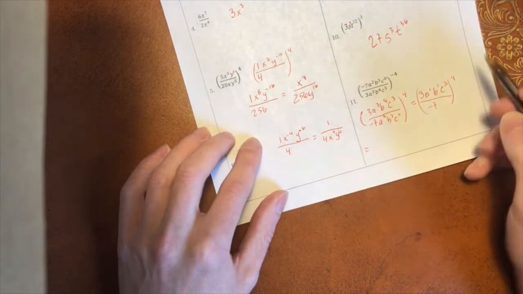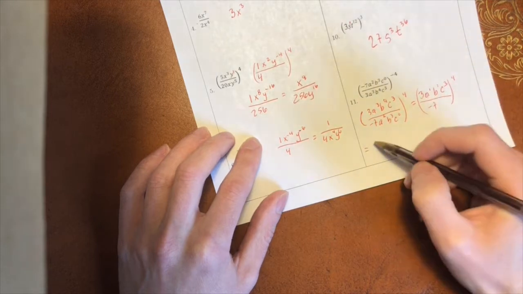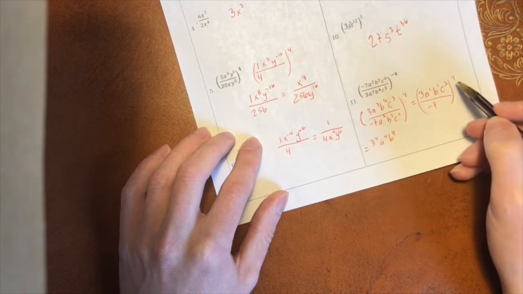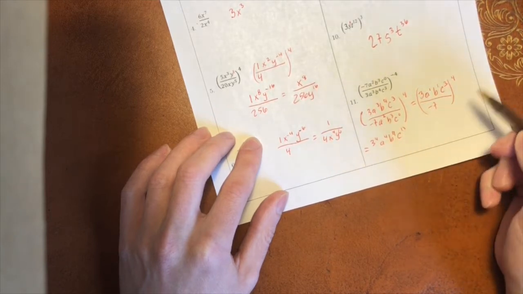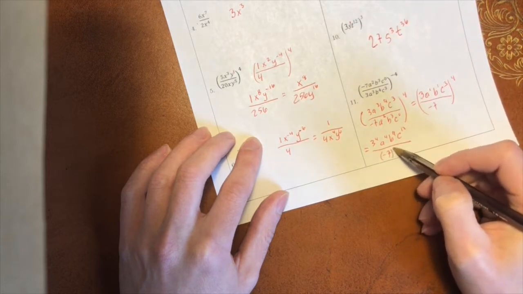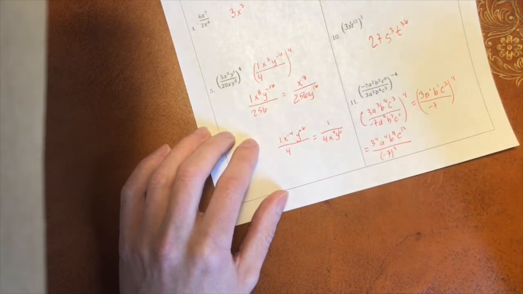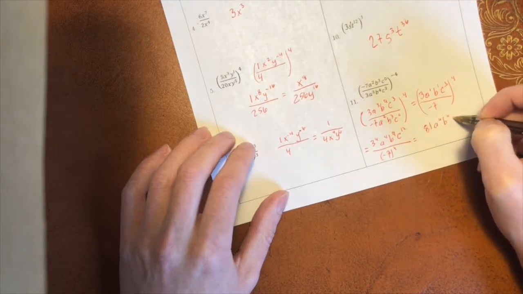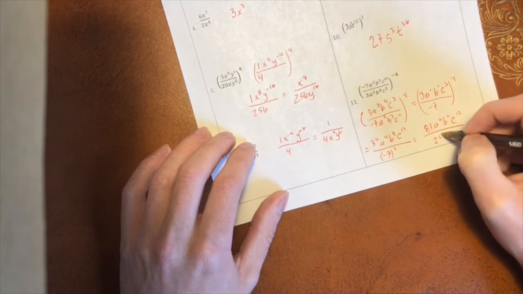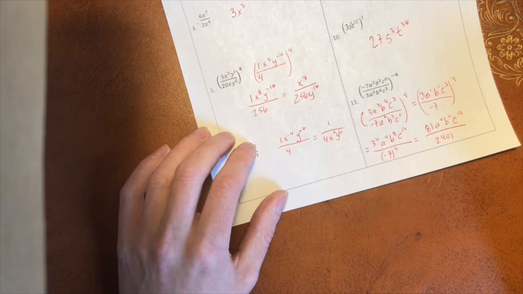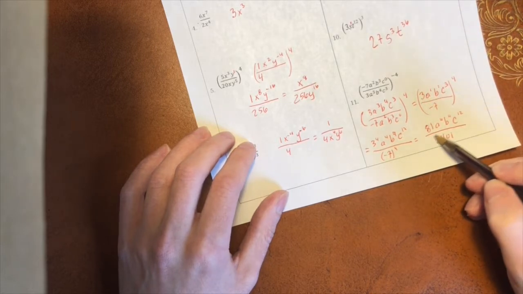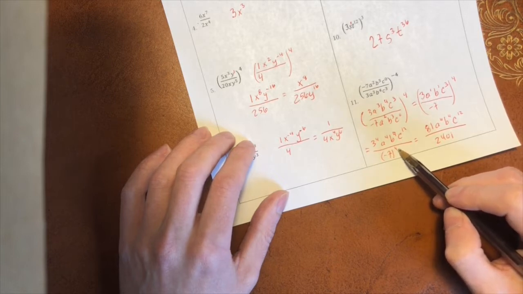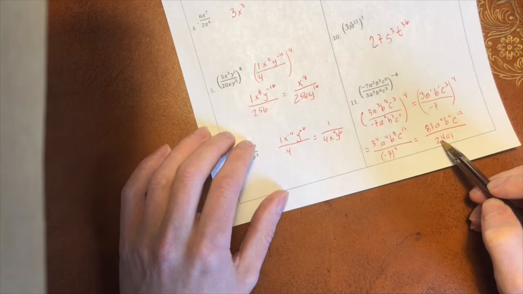Our next step, we're going to put each of these to the 4th power. So we're going to have 3 to the 4th power, a to the 4th power, b to the 4th power, and c to the 3 times 4, 12th power. Then down here, we're going to have negative 7 to the 4th power. In the end, what this gets us as our final result will be 81, a to the 4th, b to the 4th, c to the 12th, over 2,401. And again, this is a positive 2,401 because even though this number is negative, it has an even exponent, and even exponents will always give us a positive result.